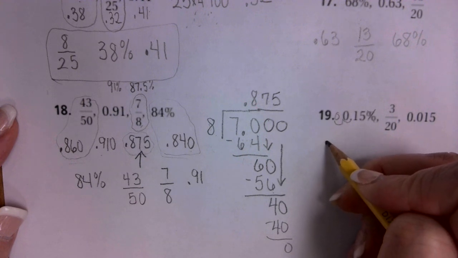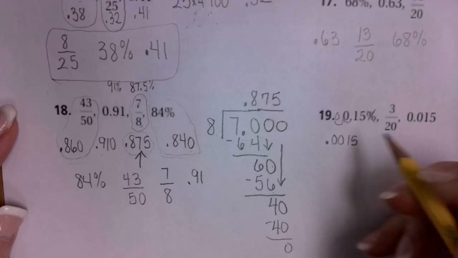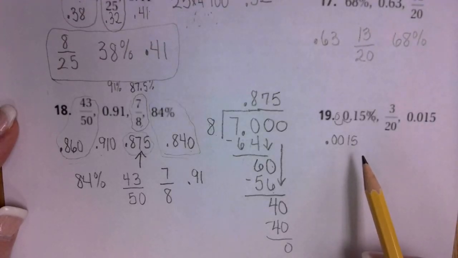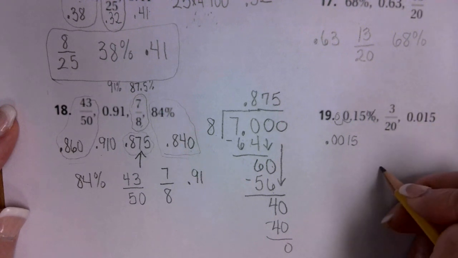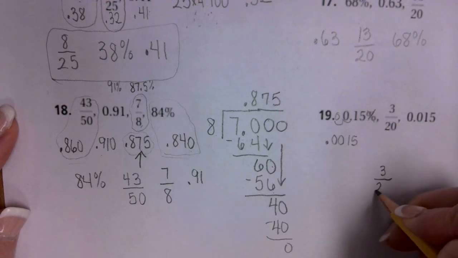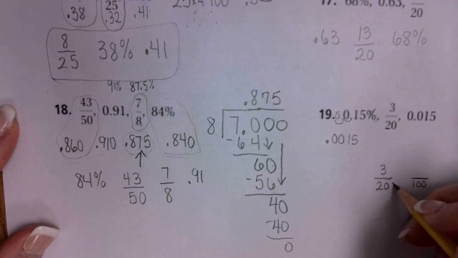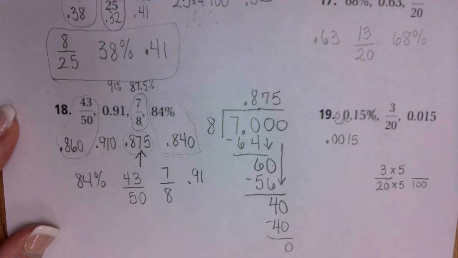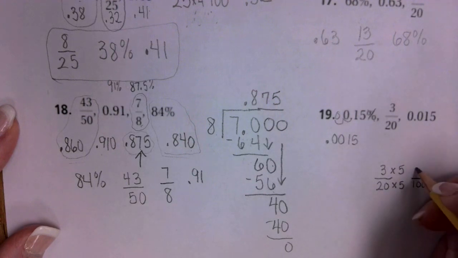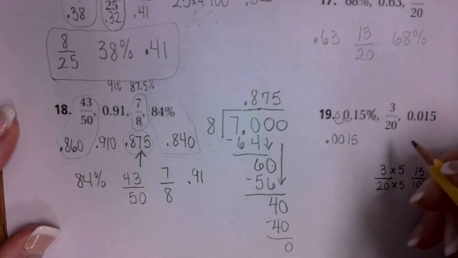So you actually have 15 10,000ths. When I change this to a decimal, I'm making that hundredths to start with, which means I'm multiplying by 5. So I have 15 hundredths.